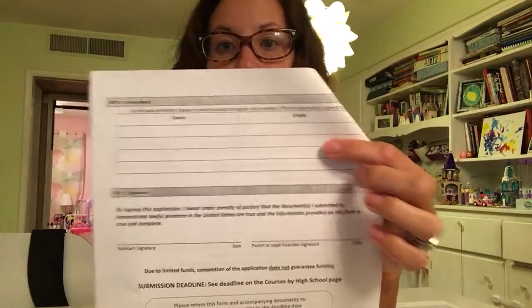On the back, up at the top, you have to fill this out. So for my class, you're putting ENG 101, English 101, and it's 3 credits. And then you're putting ENH 111, and it's 3 credits.